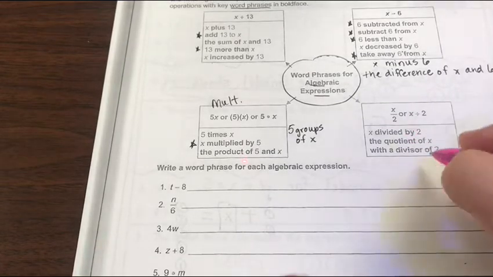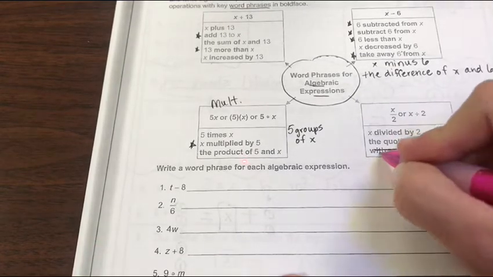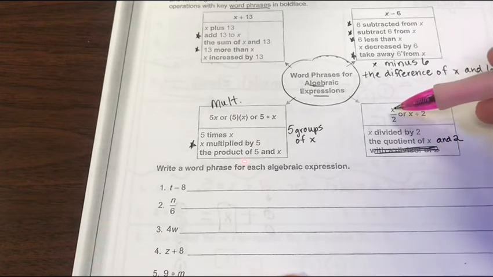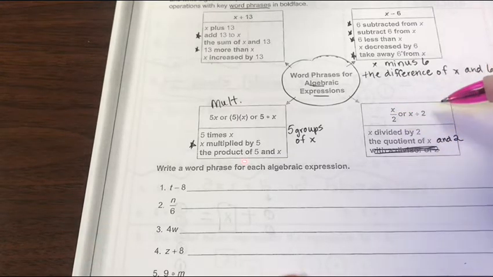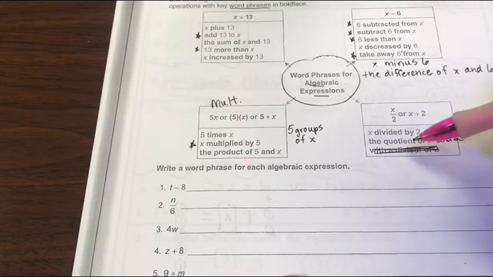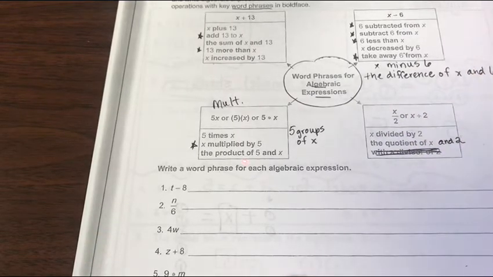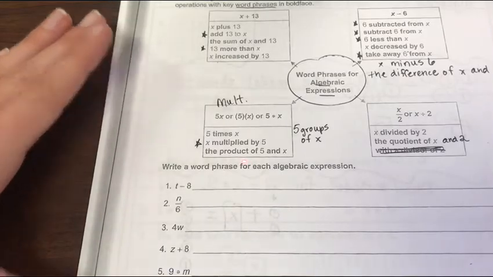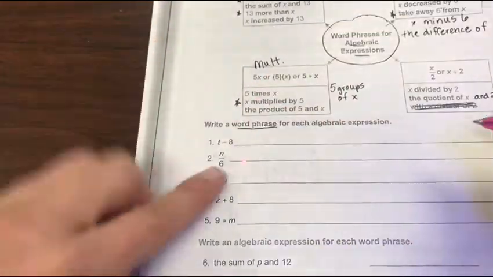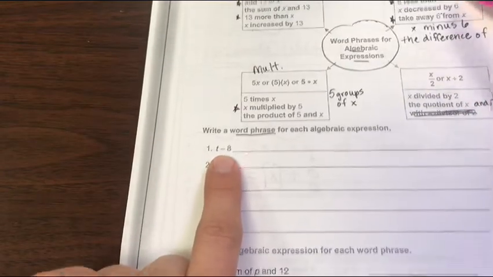Division is very simple. We're going to mark this out and just put 2. So x divided by 2, they could write it in fraction form or with the division sign. x divided by 2, or the quotient of x and 2. So division is the easiest because they won't change the order from your expression to your word phrase. So let's look at some examples. We're going to write a word phrase. So we could write any of these subtraction ones up here.